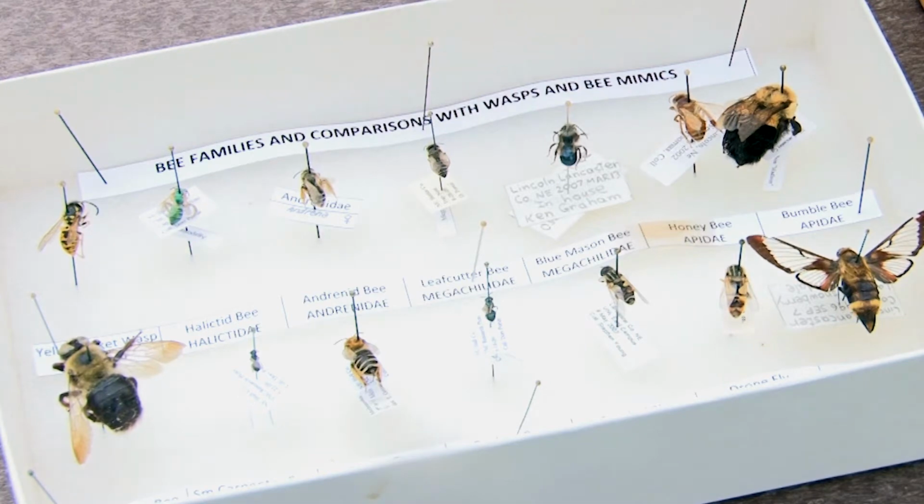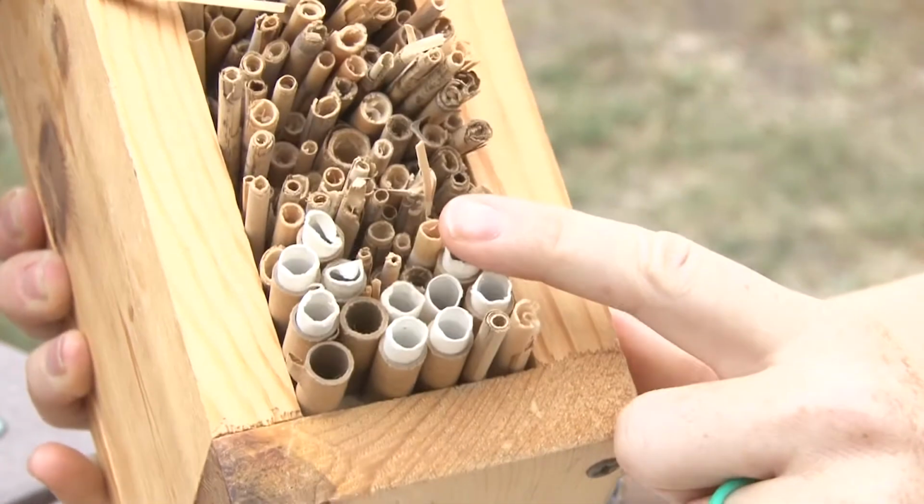Yes, yep. And like I said, in these displays, we have some examples of flies and wasps, so you can kind of see a comparison of different mimics of bees. So yeah, very cool. And then finally we have this nest type.